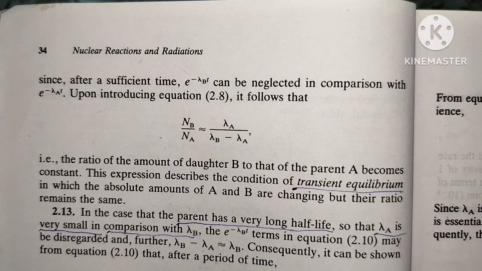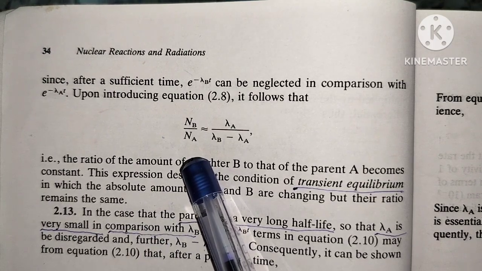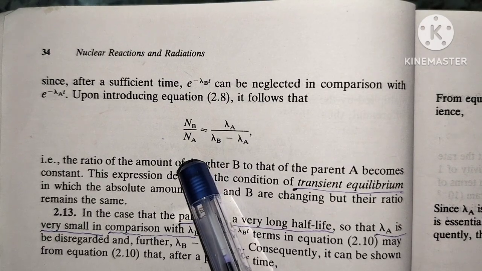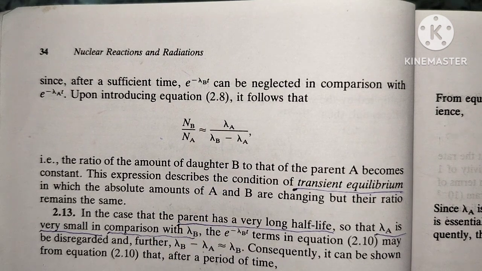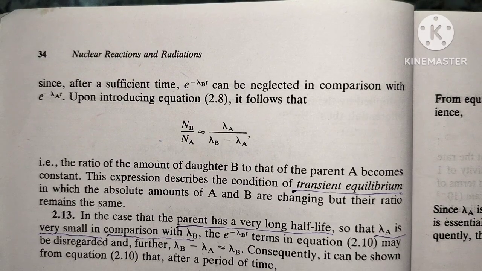transient equilibrium. If anybody asks you what is the condition for transient equilibrium, this one: Nb by Na equal to lambda A divided by lambda B minus lambda A. So what is the condition to attain this equation? The half-life of the parent nuclide is appreciably higher compared to the daughter.